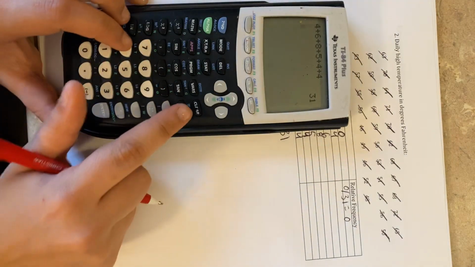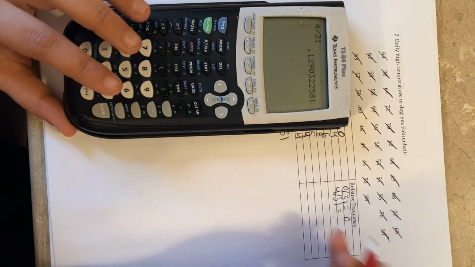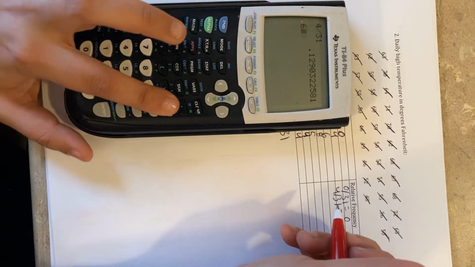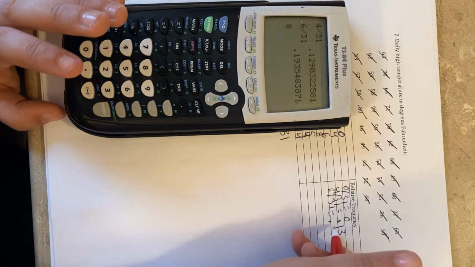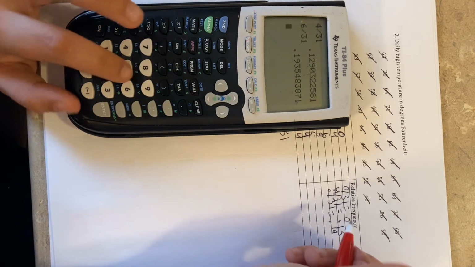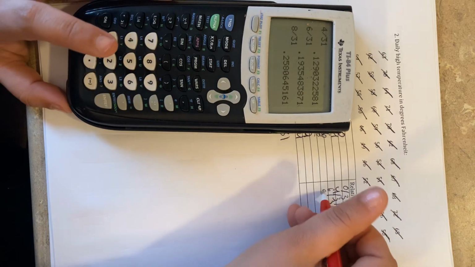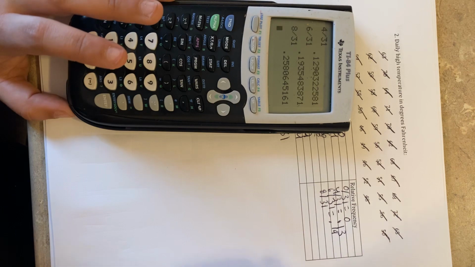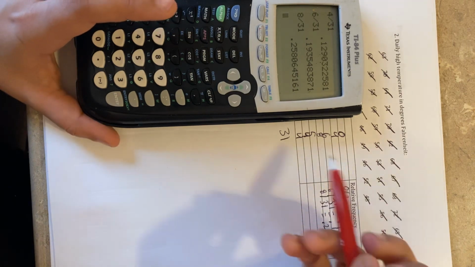Then we do 4 divided by 31, which gives me 0.13. 6 divided by 31 gives me 0.19. 8 divided by 31 gives me 0.26.